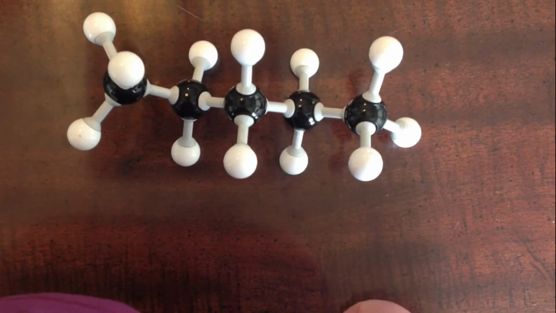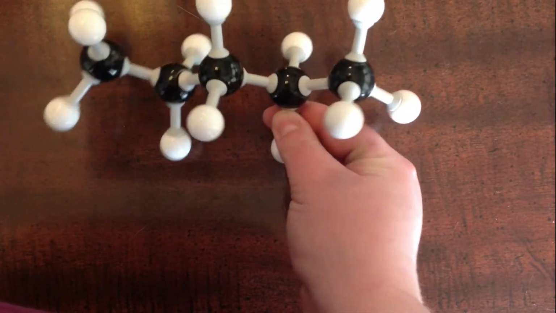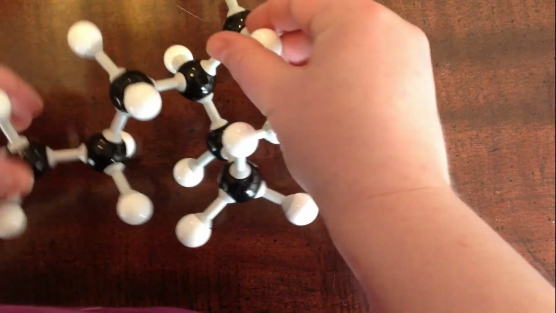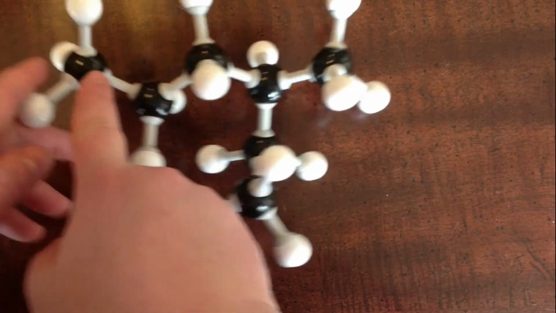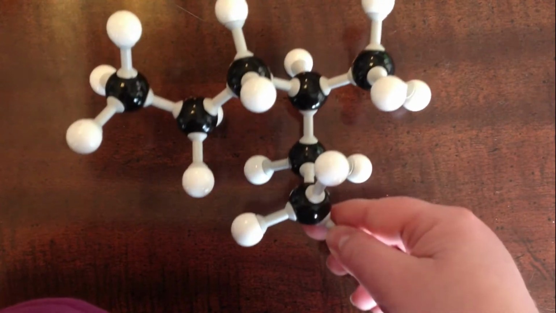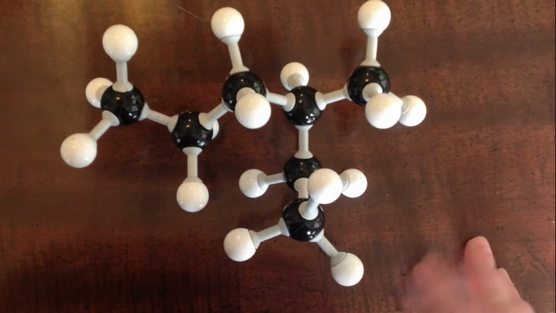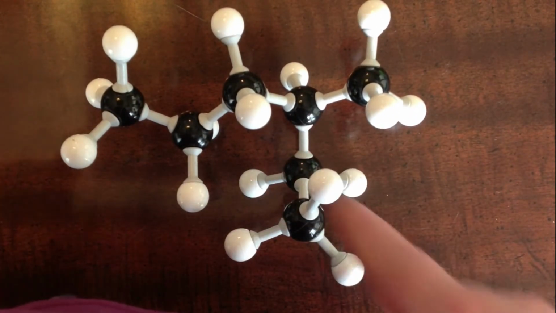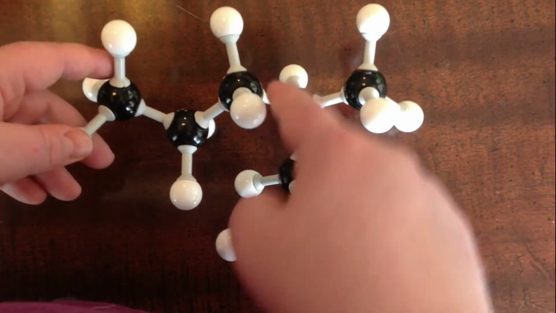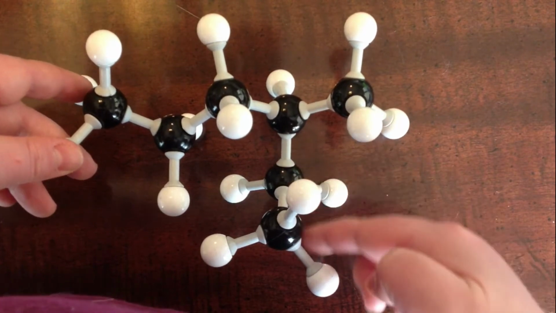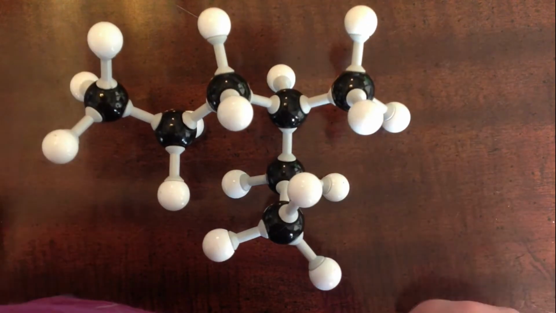But what if I have a branch coming off of one of these carbons? So if I take off that hydrogen and replace it with a carbon chain here, now I have 1, 2, 3, 4, 5, 6, 7 carbon atoms. But I wouldn't call this heptane because that would imply that all 7 carbon atoms are in a straight line. But we can see here, instead of just going one after another, this carbon is bonded to another group of carbons. So we have a branch coming off of here.